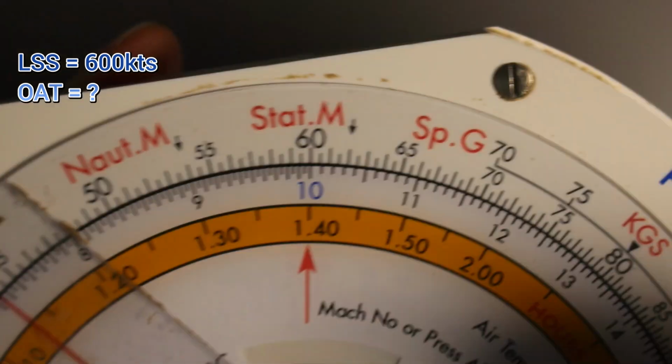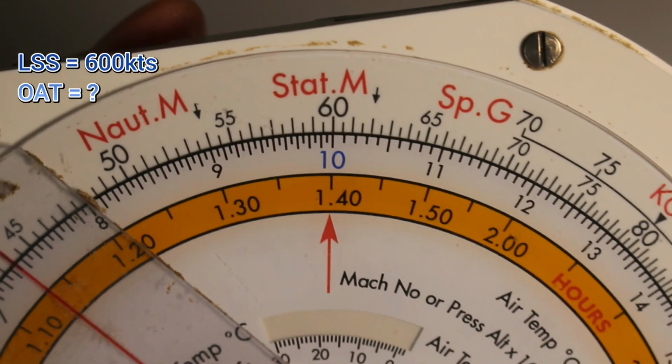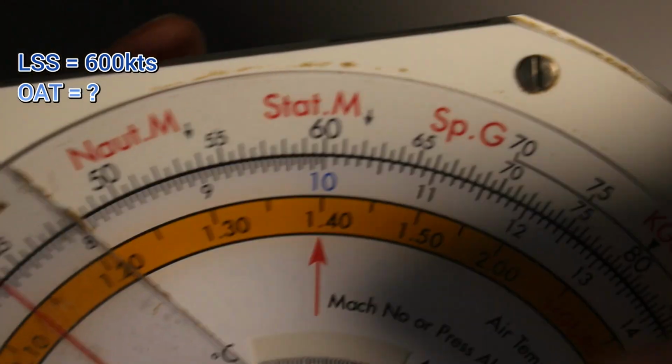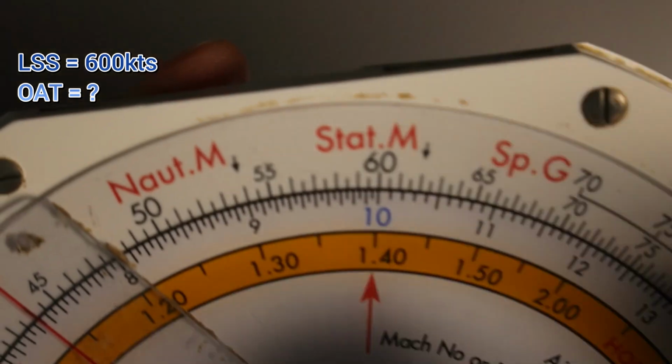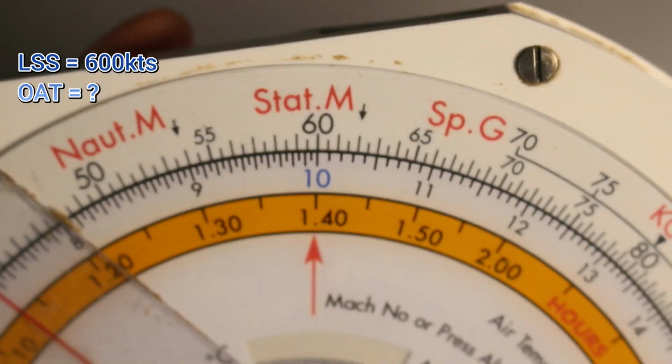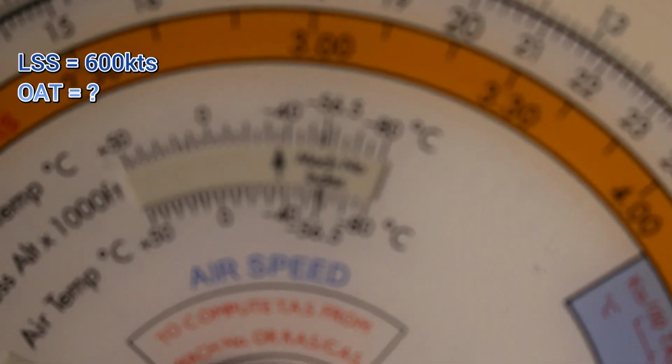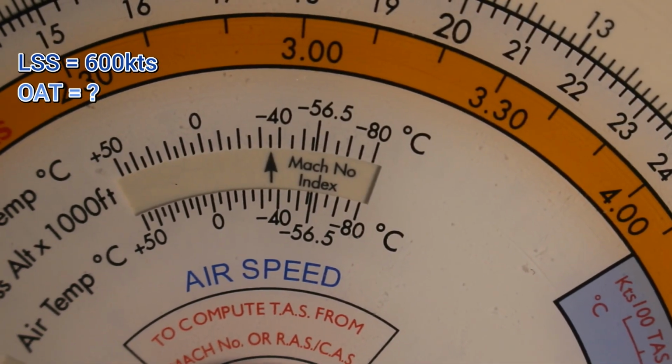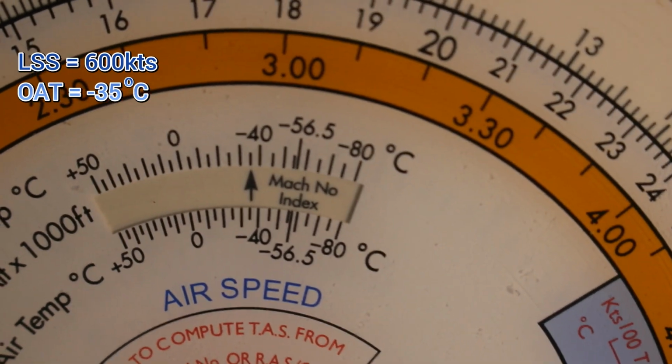Now, the inner dial, the Mach number, is giving me a certain percentage of the outer dial, the true airspeed. 100% of the outer dial is the local speed of sound, and the temperature at that point is wherever the Mach number index is pointing to, which is -35 degrees Celsius.